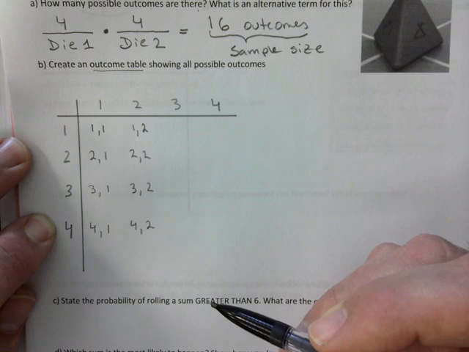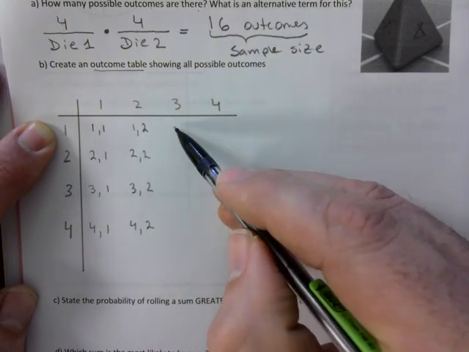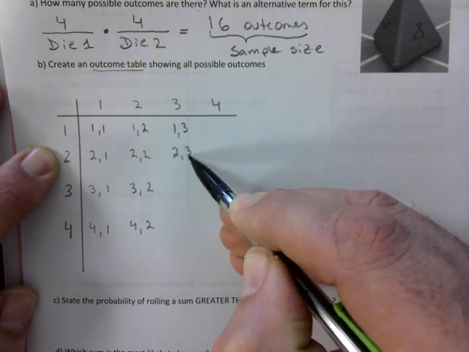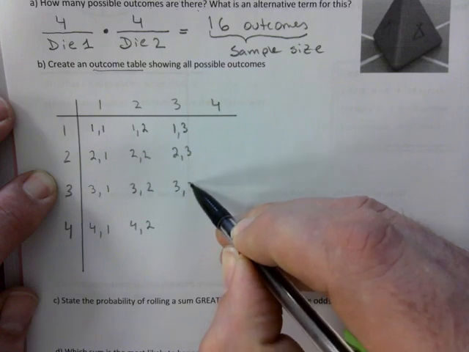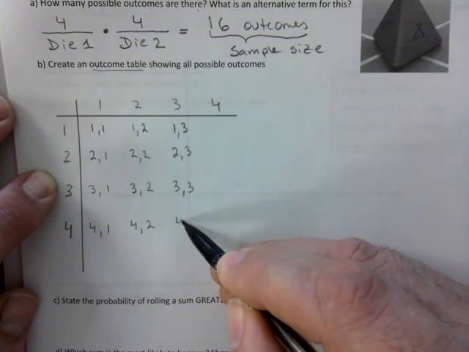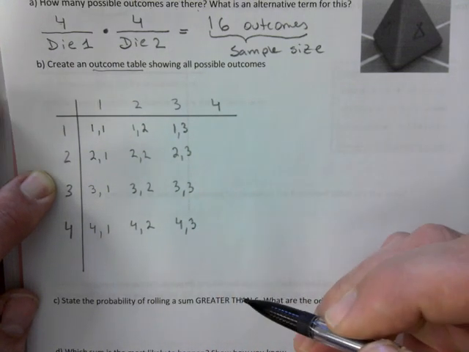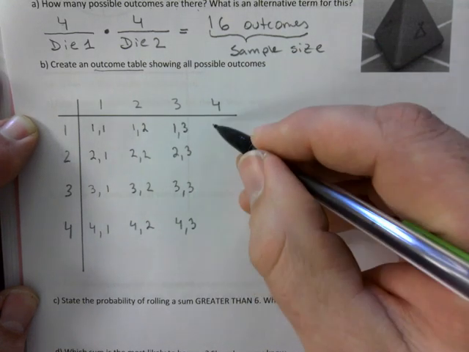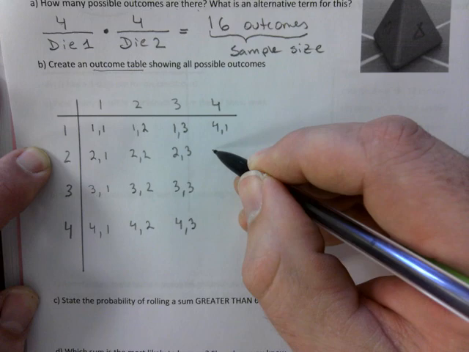Whatever pattern you choose, stick with it, right? And so I'm going to go 1 and 3 is an option here. Rolling a 2 and a 3, a 3 and a 3, as well as a 4 and a 3. And your last one is 4 and a 1.